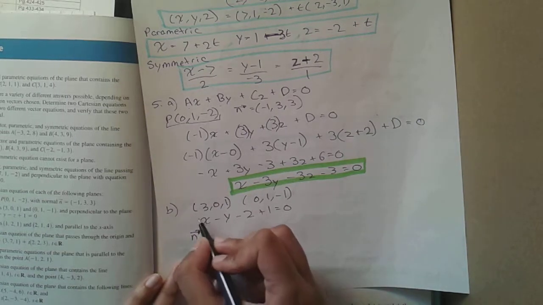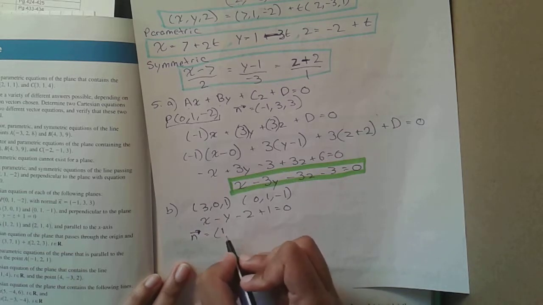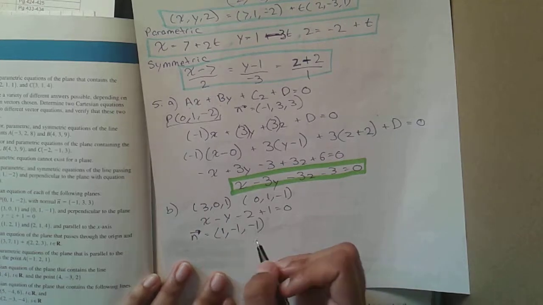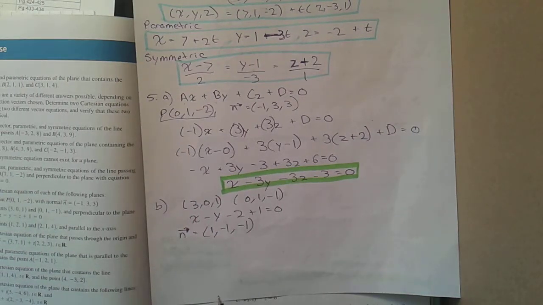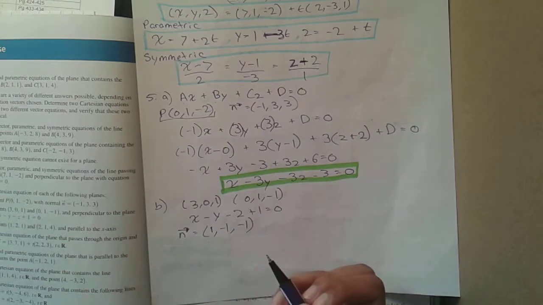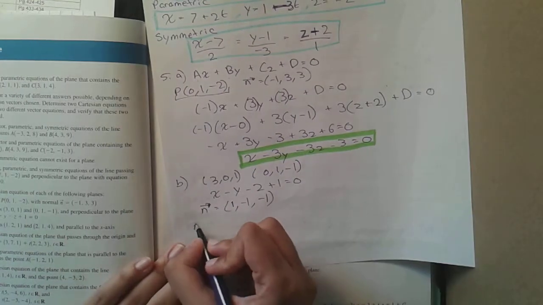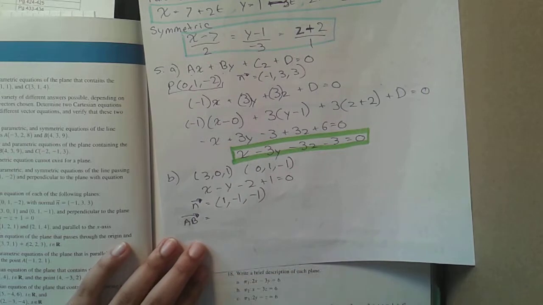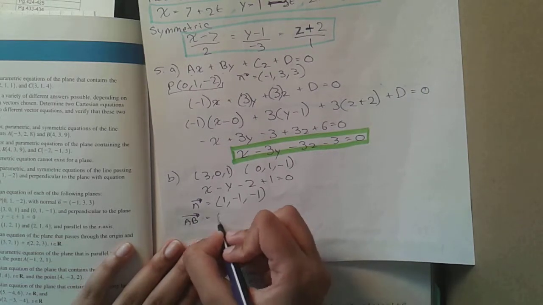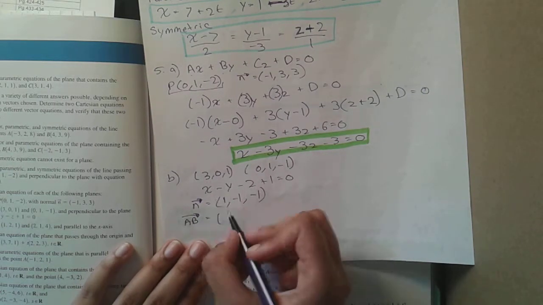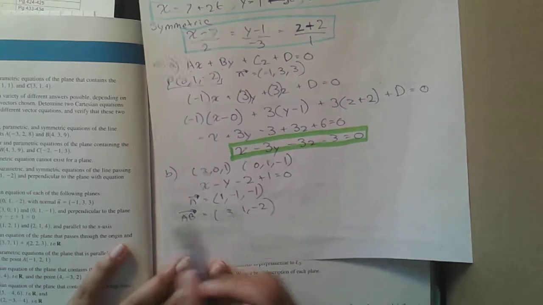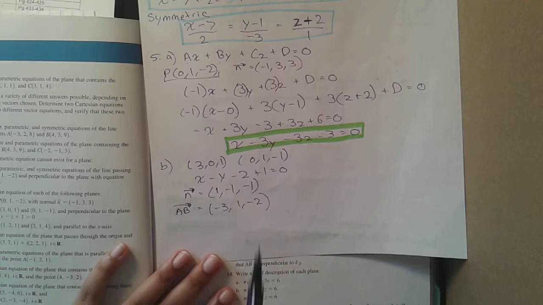So the normal equals 1, -1, -1. We need to find a, b to get a point. So a, b will give us 1 point, that's our point and that's our normal.